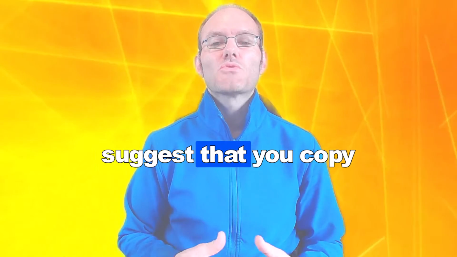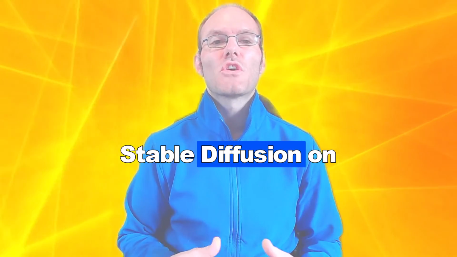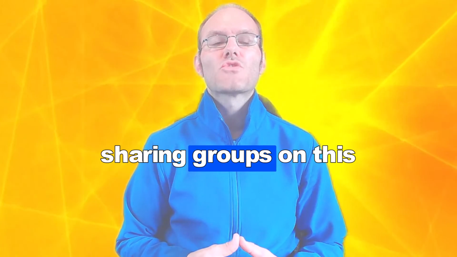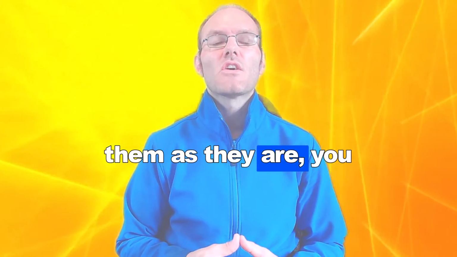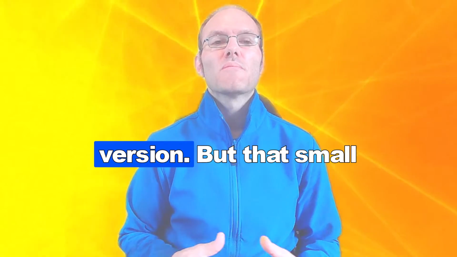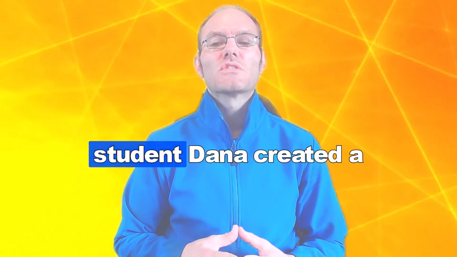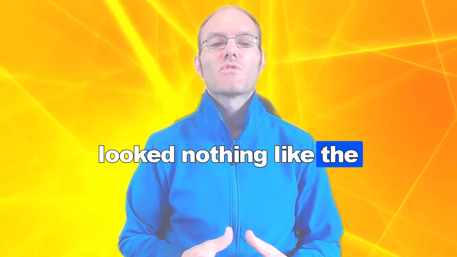Now I suggest that you copy prompts from communities like r/StableDiffusion on Reddit or prompt sharing groups on Discord. But here's the key, you never want to use them as they are, you want to tweak them a bit for yourself. Make them about your own version. That small tweak is how my student Dana created a unique yoga poster that looked nothing like the original shared prompt.